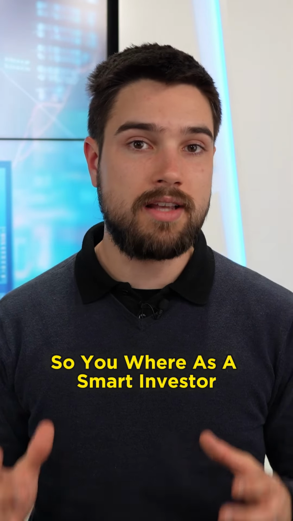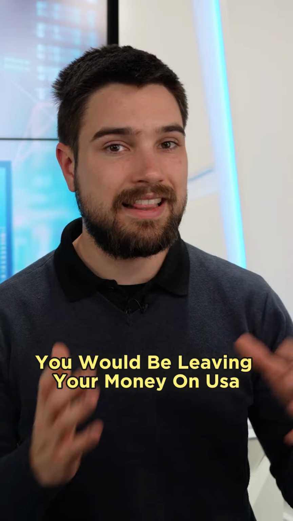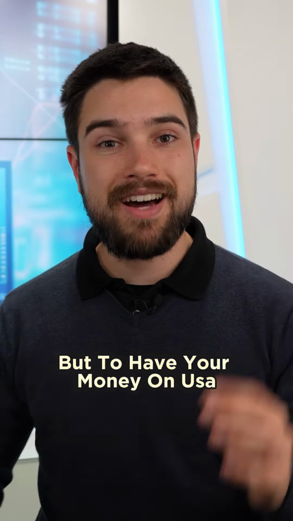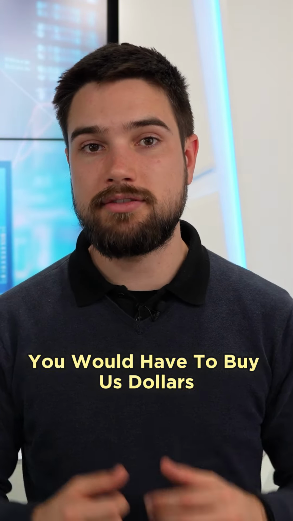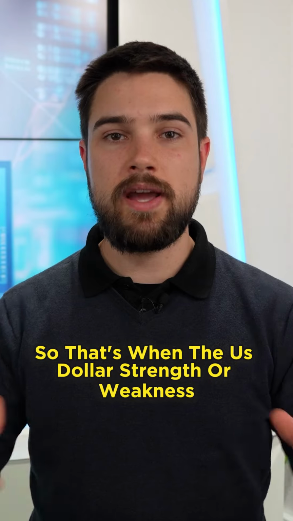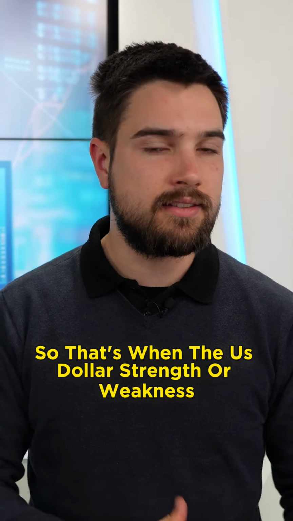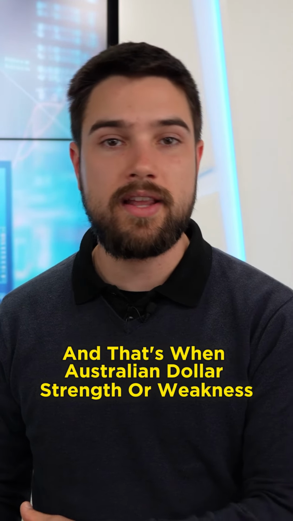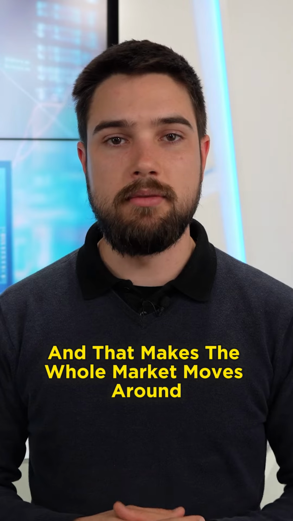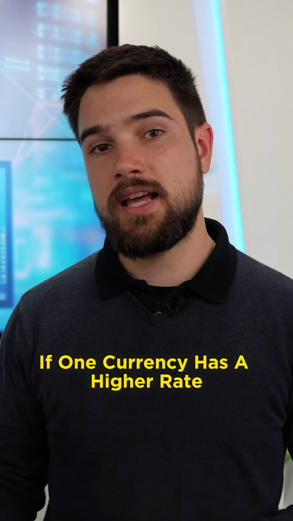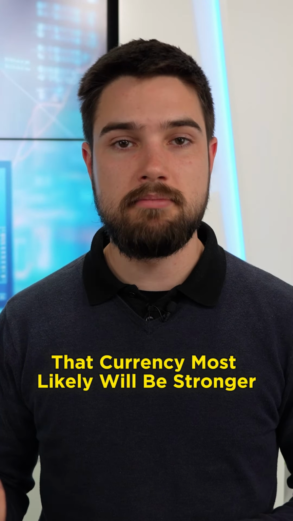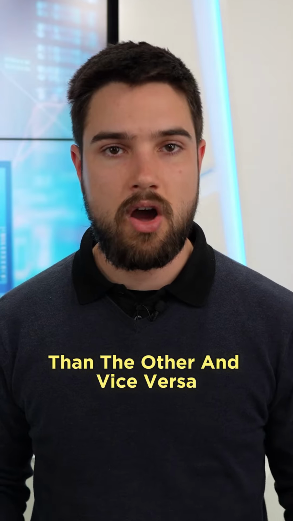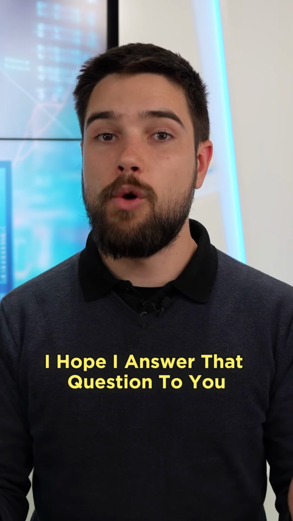So you, as a smart investor, would be leaving your money in the USA. But to have your money in the USA, you would have to buy US dollars. So that's when the US dollar gets strength or weakness, and that's when the Australian dollar gets strength or weakness, and that makes the whole market move around. If one currency has a higher rate, that currency most likely will be stronger than the other, and vice versa. I hope I answered that question for you.